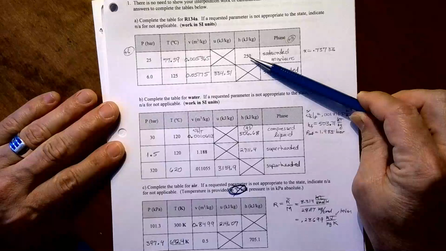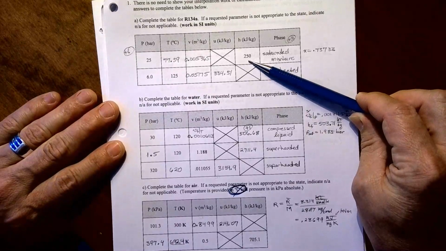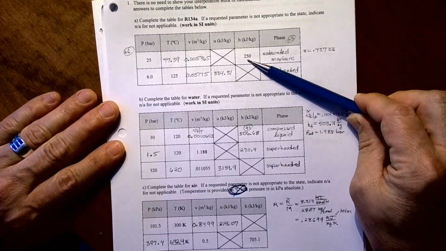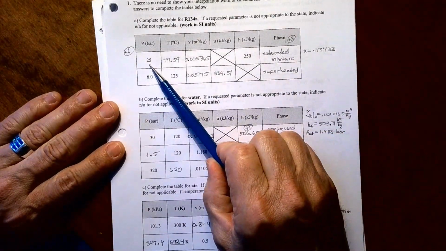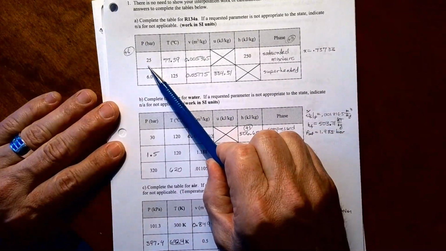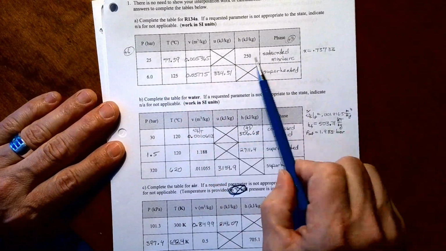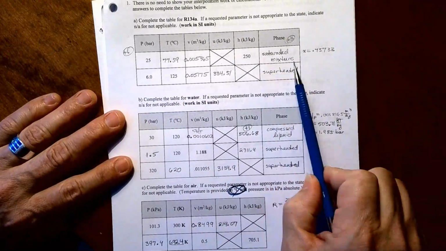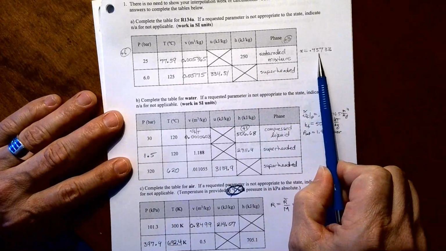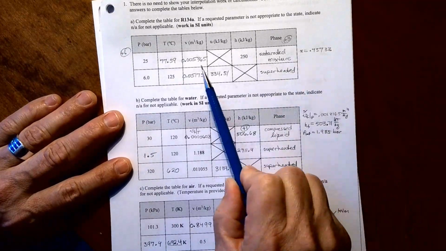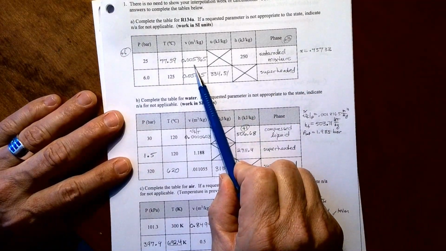I gave you h as 250 for the first one, which happens to be between the saturated liquid and saturated vapor values for h at 25 bar. So it turns out to be a saturated mixture. Use this number to calculate the quality and you'll get a quality of 0.737. Then you can subsequently calculate what v is.